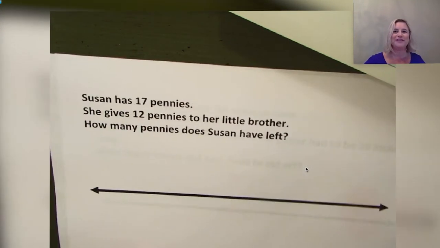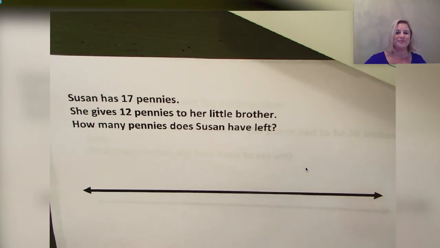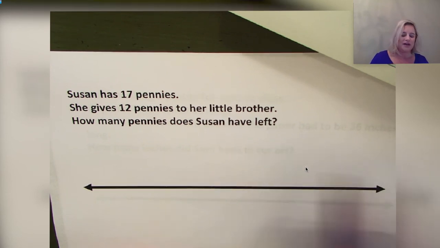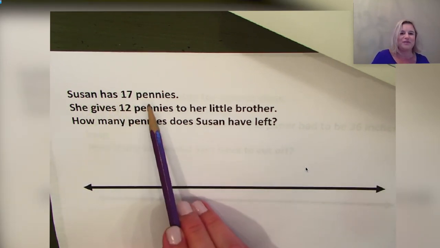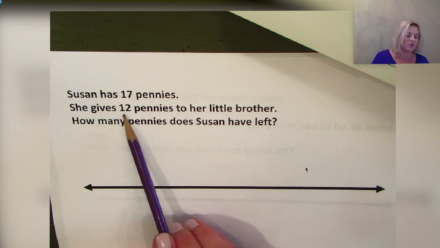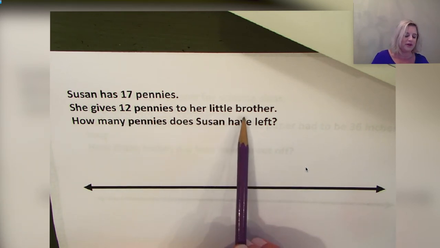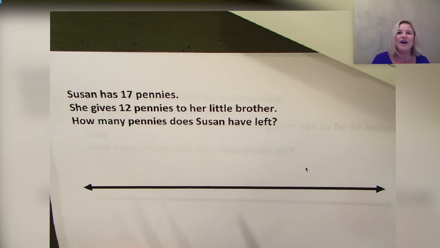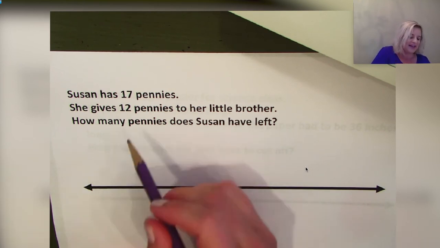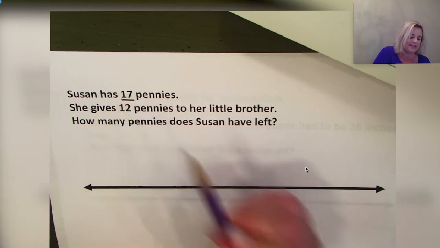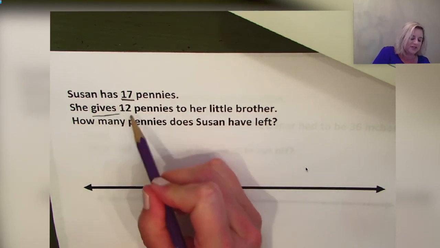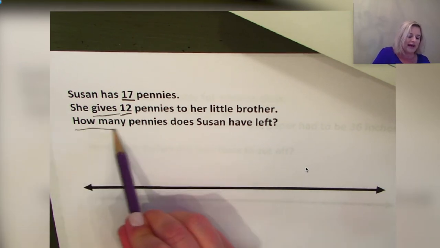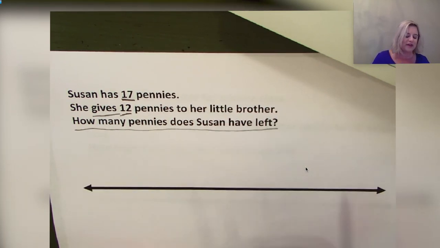Go ahead and read this problem on your own. Okay, here we go. Suzanne has 17 pennies. She gives 12 pennies to her little brother. How many pennies does Suzanne have left? Okay, so let's go back to the text. She has 17 pennies, and then she gives 12 pennies to her little brother. And we're trying to figure out how many pennies does Suzanne have left.